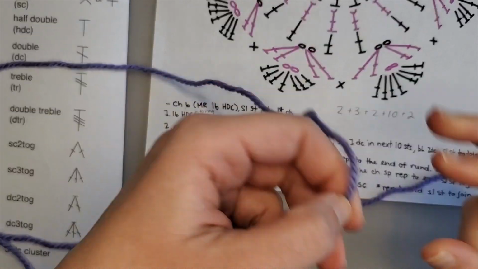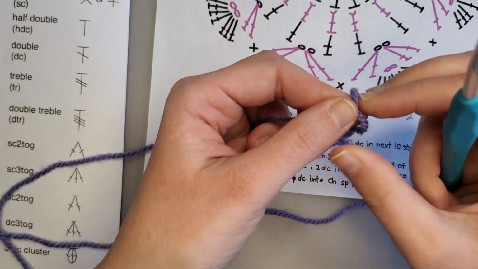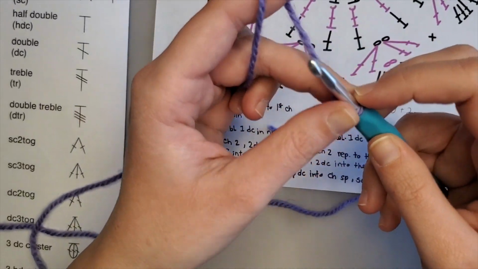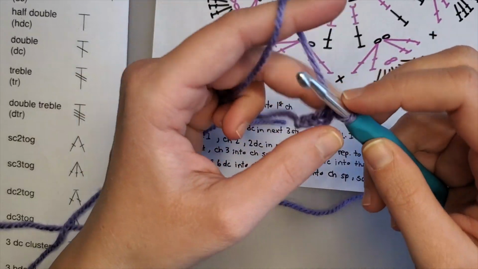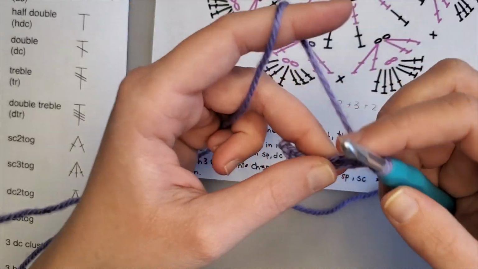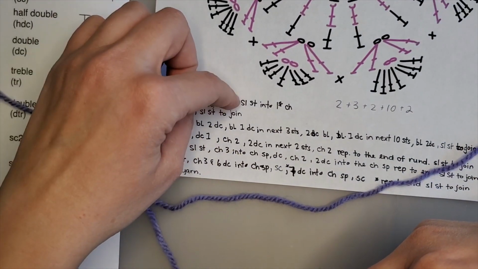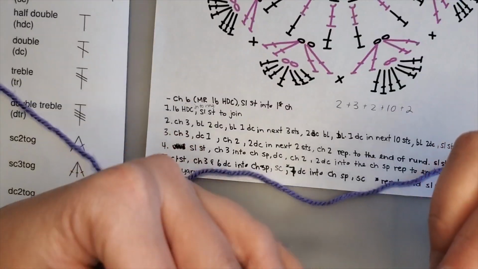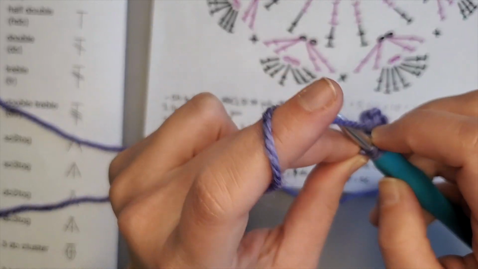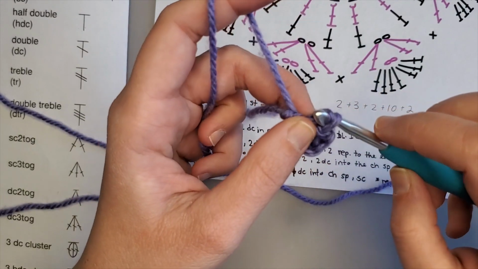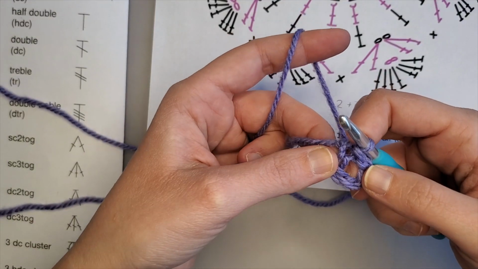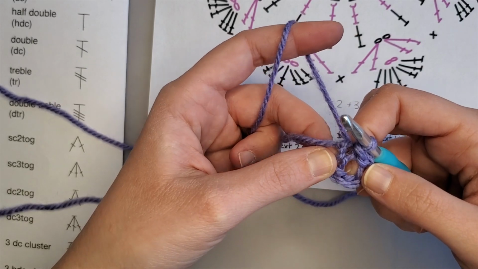If we take our yarn, we're just going to create a slip knot and chain 6. 1, 2, 3, 4, 5, and 6. And then we're going to slip stitch into the first chain. You're going to go into your chain, yarn over and pull through, and then yarn over and pull through the loop on your hook. This will close your foundation chain and create a ring.